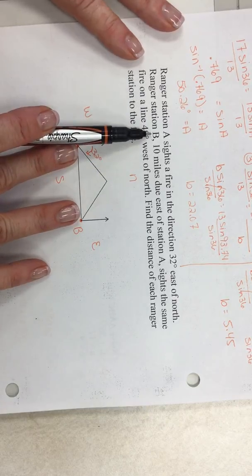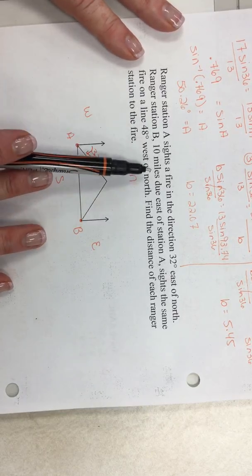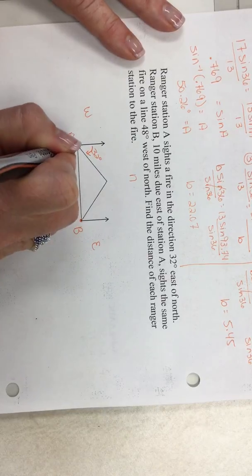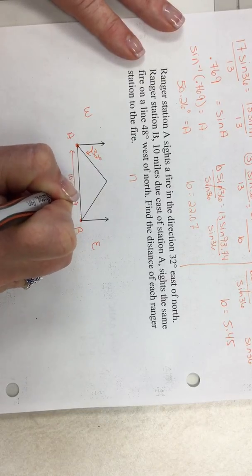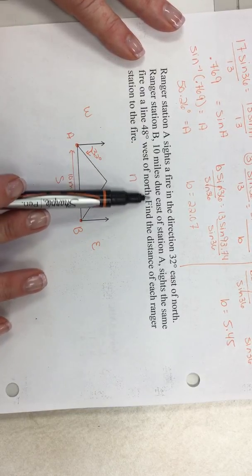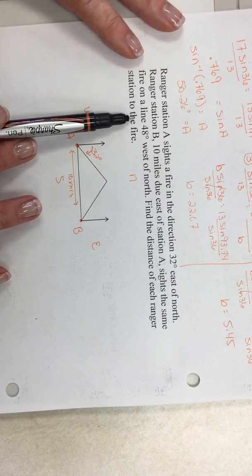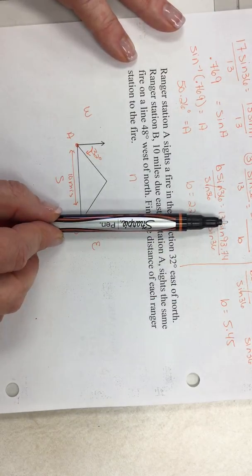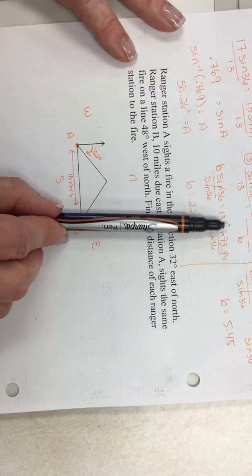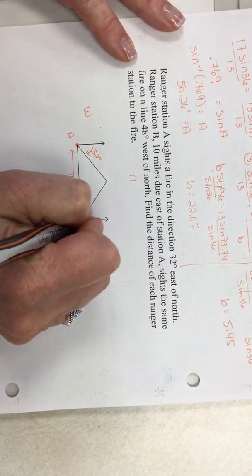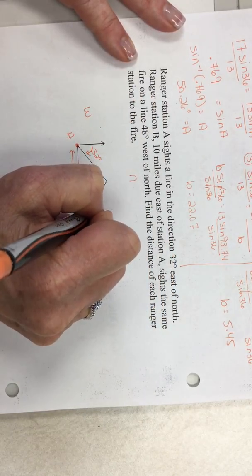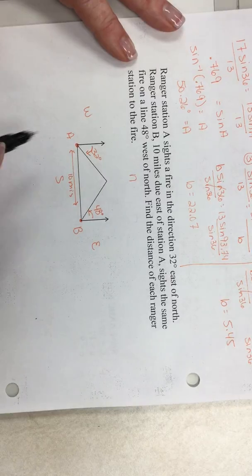Ranger Station B, which happens to be 10 miles due east, which is that direction, sights the same fire. But this time, that angle measurement is 48 degrees west of north. So you start at north and you go 48 degrees west of that. So that means to the left. East is to the right when north is straight up.